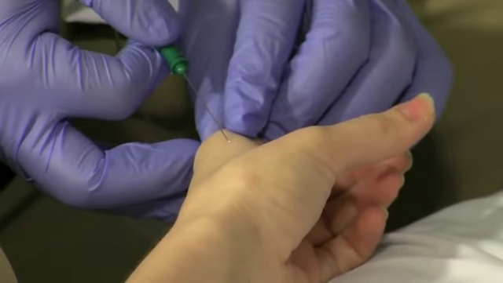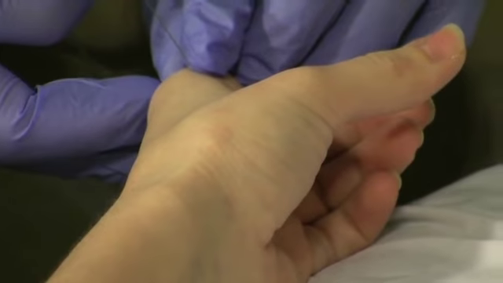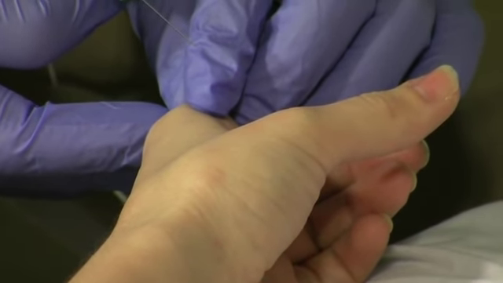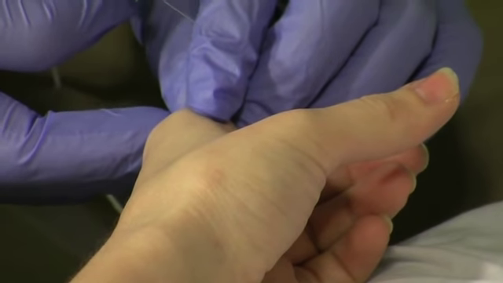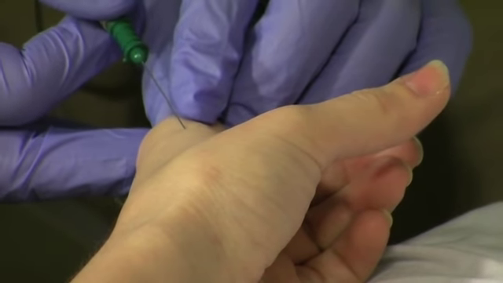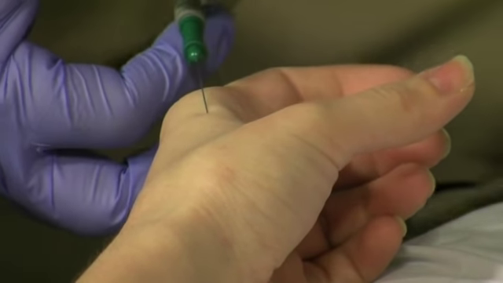So here we go. You're going to feel a stick here. By the way, the stick hurts only when it penetrates the skin. Once inside the muscle, it's going to feel like pressure. The painful part is when the needle penetrates the skin. Here we go. 1, 2, 3. That's it. And I'm inside the muscle now.